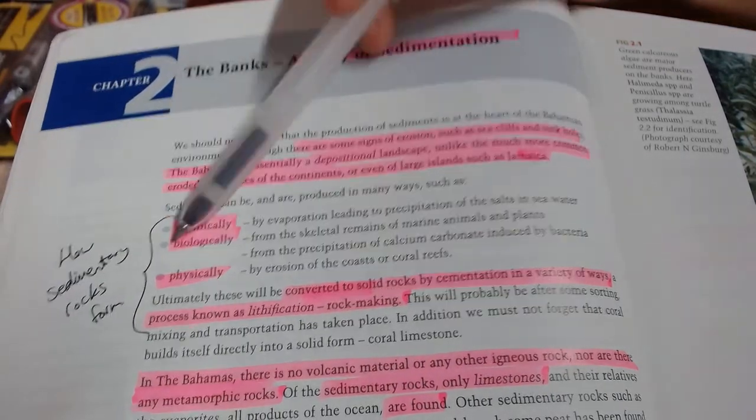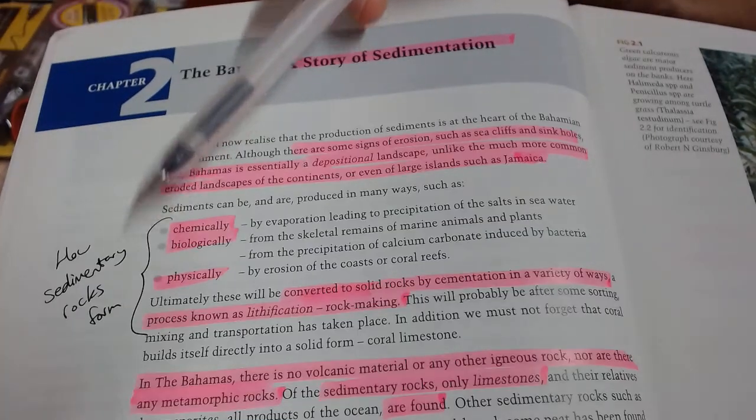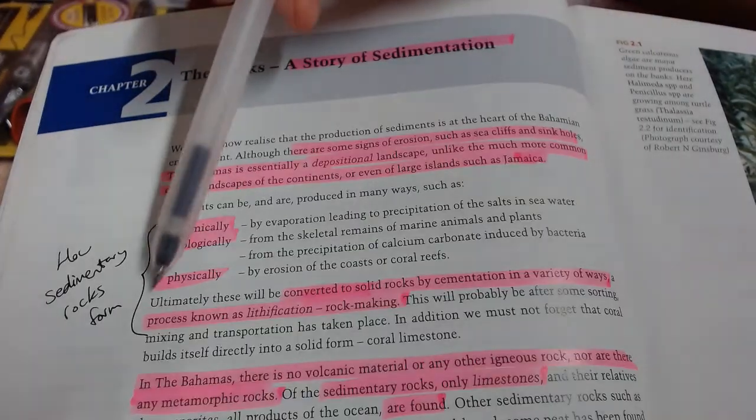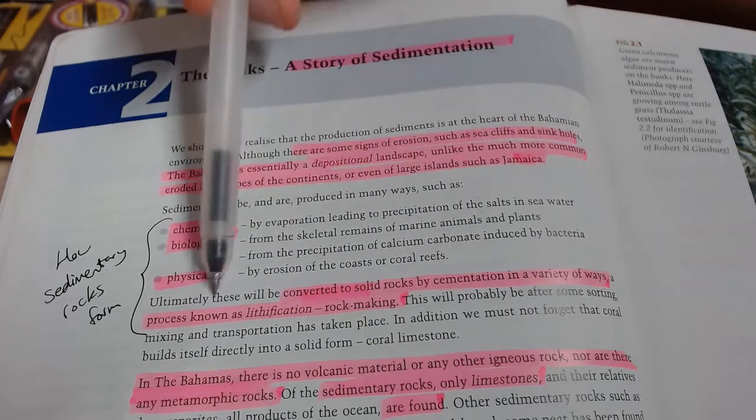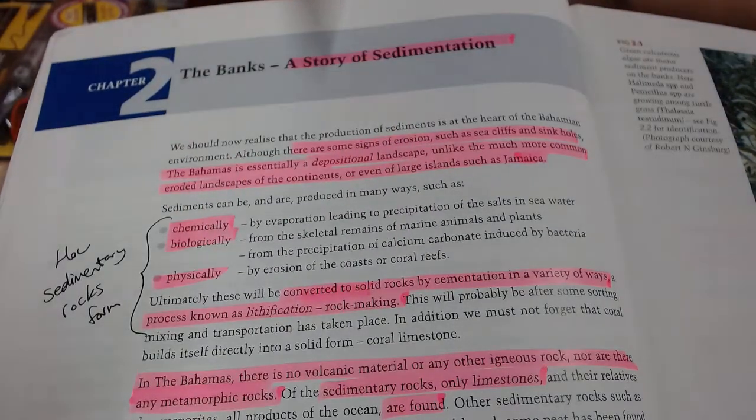I've put out here just how sedimentary rocks form, so I've included those 3 bullet points. If we think of the islands of the Bahamas as just huge chunks of limestone rock that we walk and drive around on, they're formed in the same way as a tiny limestone rock.